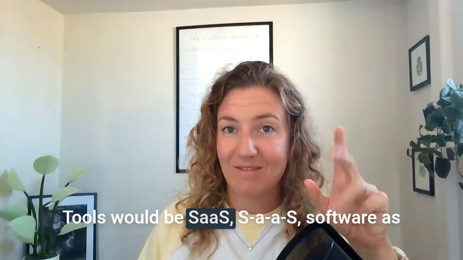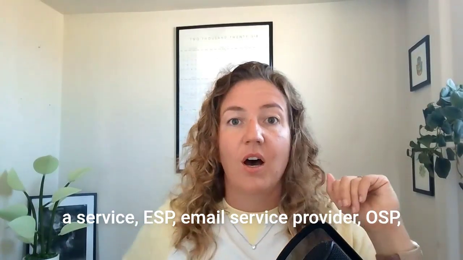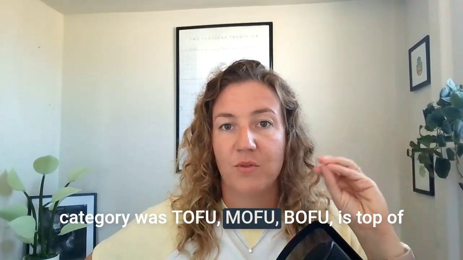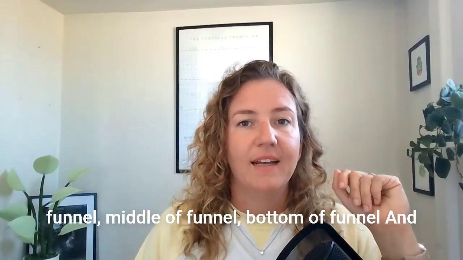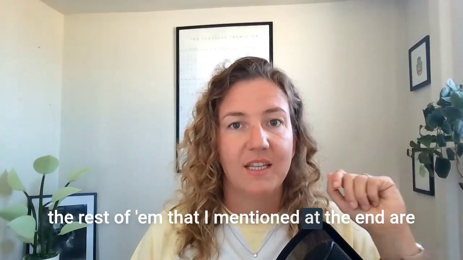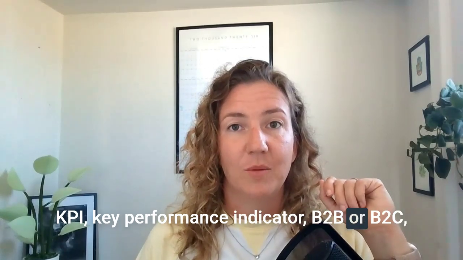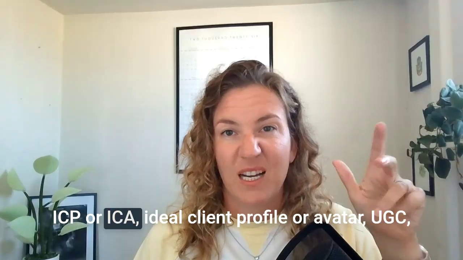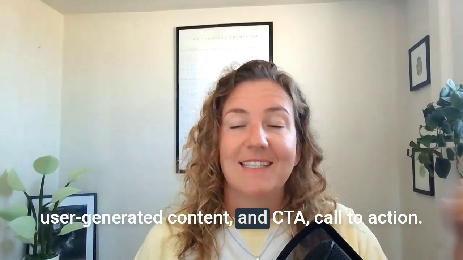Tools would be SaaS, software as a service, ESP, email service provider, and OSP, online service provider. Our funnel stages category was TOFU, MOFU, BOFU, which is top of funnel, middle of funnel, bottom of funnel. And the rest of them that I mentioned at the end are KPI, key performance indicator, B2B or B2C, business to business or business to consumer, ICP or ICA, ideal client profile or avatar, UGC, user-generated content, and CTA, call to action.